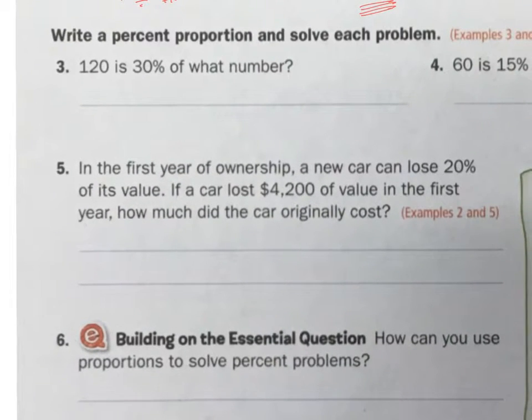Now we have something like this without a chart. We're going to do a proportion. Okay? So I know that 30% is 30 over 100, and it's equal to 120 over something I don't know.